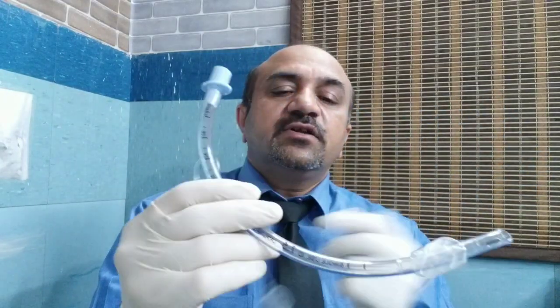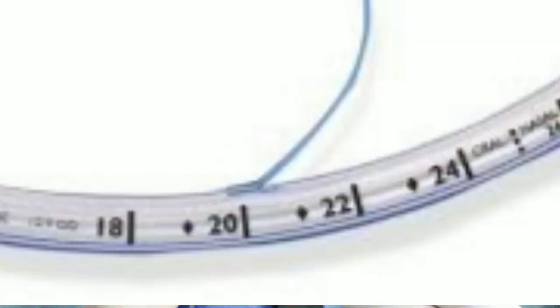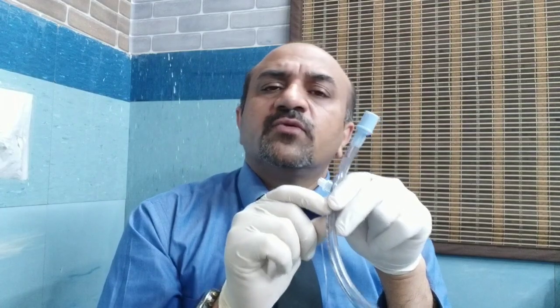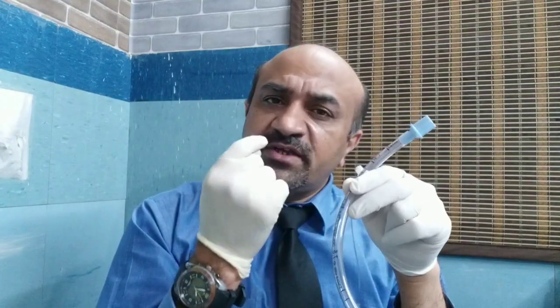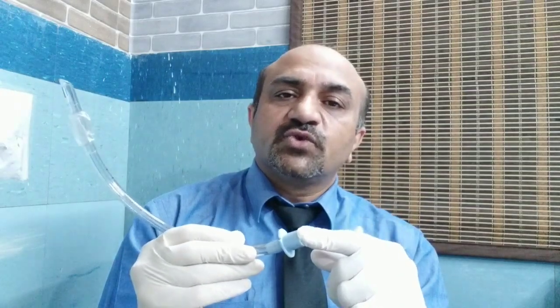Now there are certain graduations. If you can see, these are located here. Here, 7.5 is the ID. ID is the internal diameter. Then there are certain gradings in centimeters. Normally in a female, we place it at 21 centimeters, and in the male we place the tube on the incisor teeth at 22 centimeters. Other than this is the connector, which is 15 millimeter, and here we attach the oxygen source.